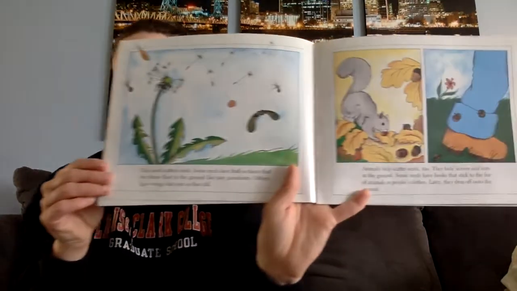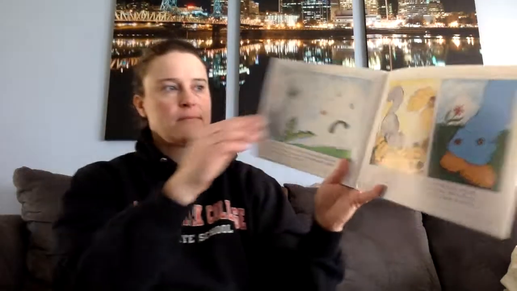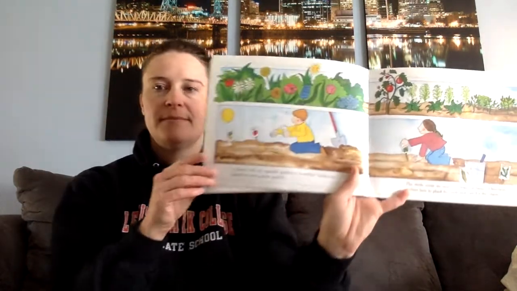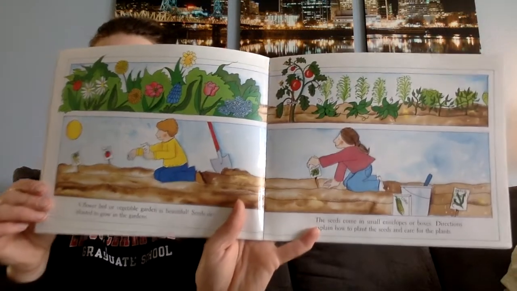Animals help scatter seeds too. They will hide acorns and nuts in the ground, and some seeds have hooks that stick to the fur of animals or to people's clothes. Later, they drop off onto the ground. A flower bed or a vegetable garden is beautiful. Seeds are planted to grow in the gardens. The seeds come in small envelopes or boxes. Directions explain how to plant the seeds and care for the plants.